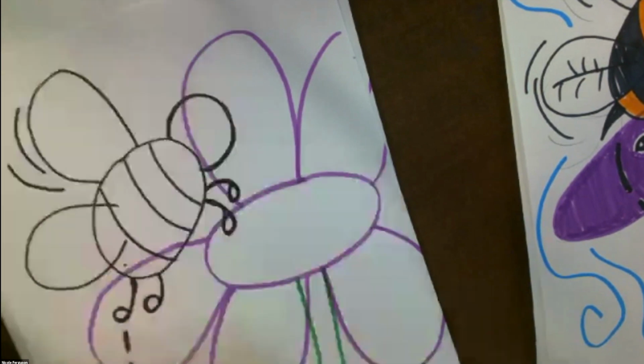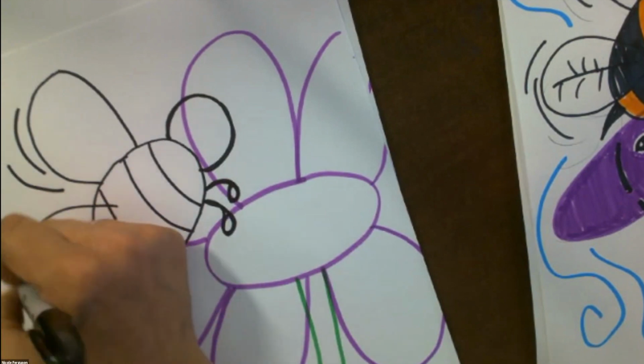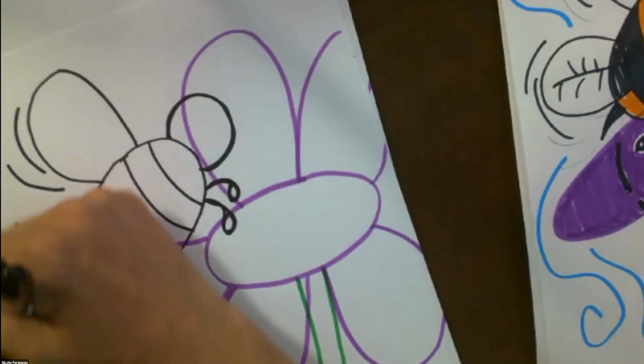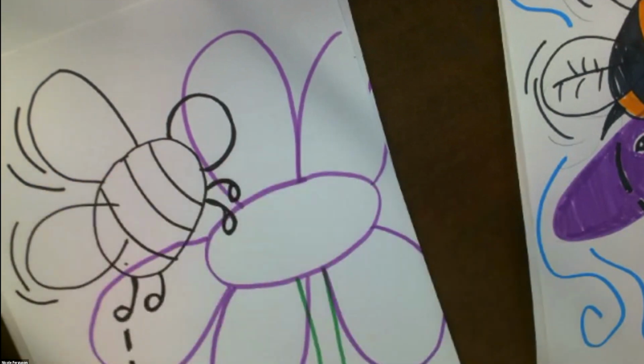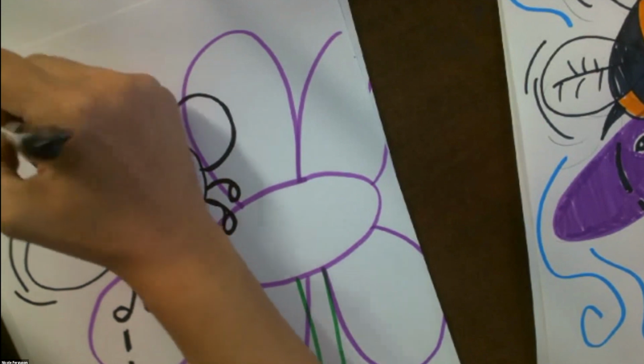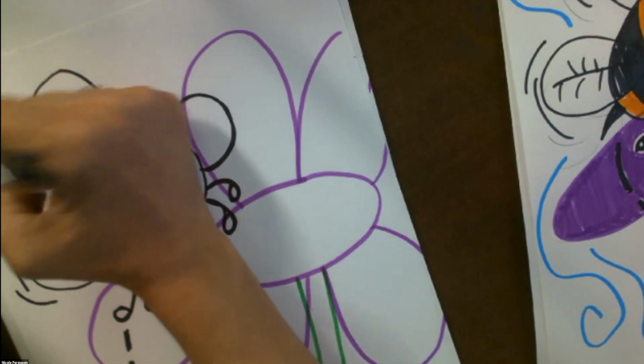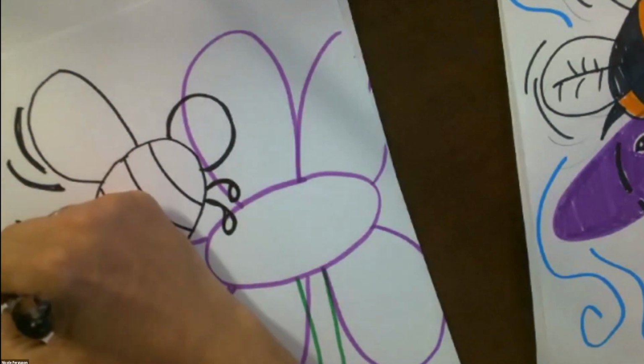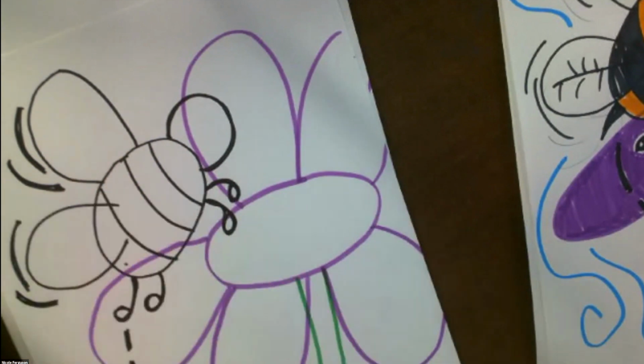So I just did 1 and then another 1. And then I'm going to do 1 more here, then another one right here. And again, if you want to make these lines a little thicker, you can. Make my lines a little thicker so I can see them better.